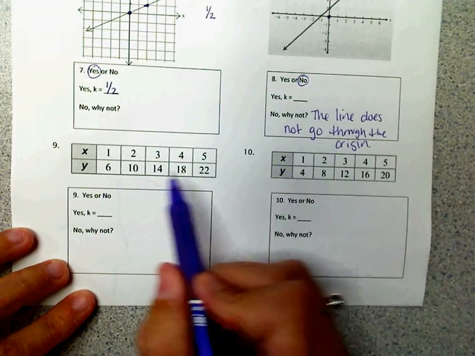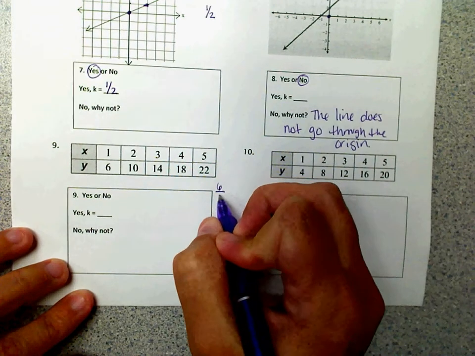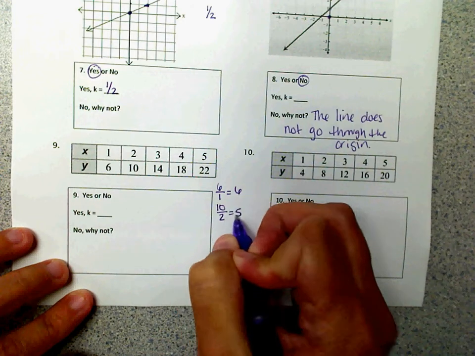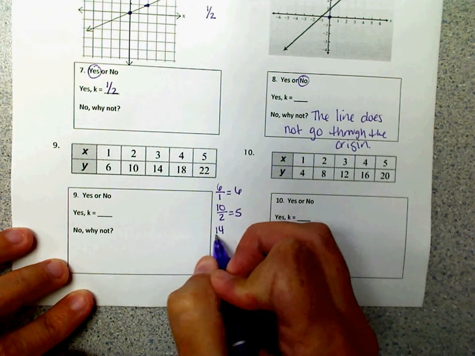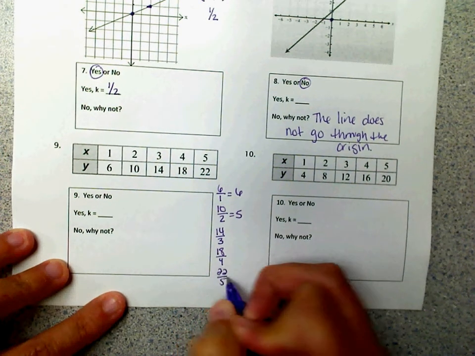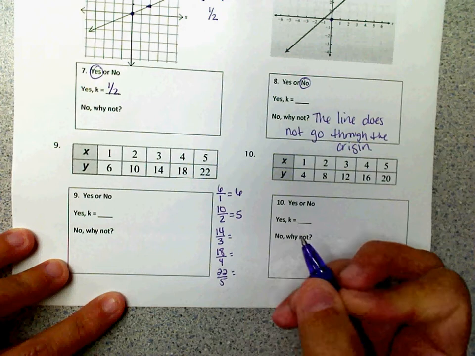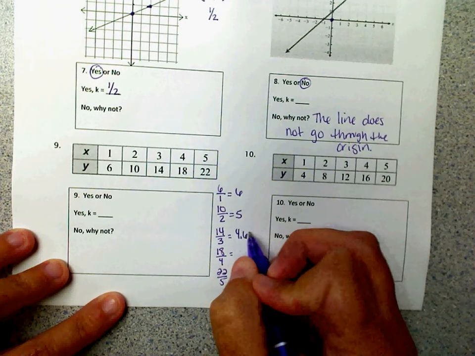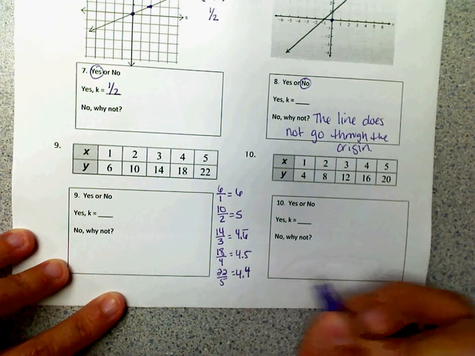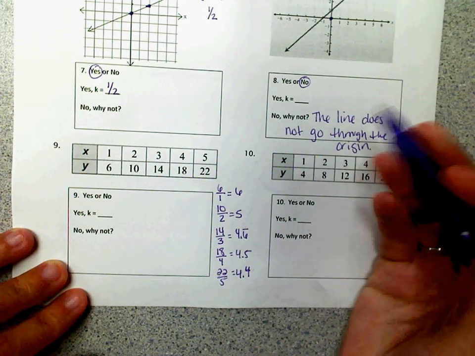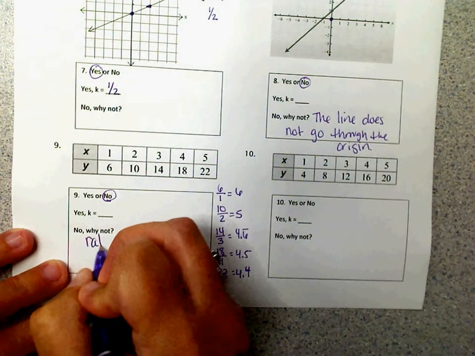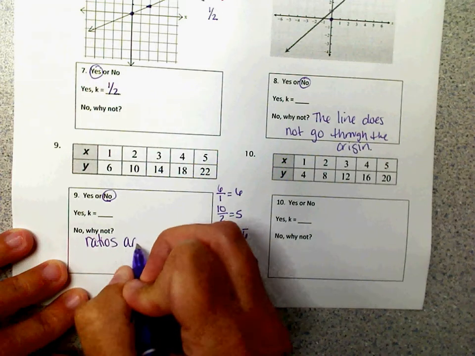To find that ratio, like I said up here, it's just the y divided by the x. So we can go through and say, all right, 6 divided by 1 is 6, and 10 divided by 2 is 5. Well, those aren't the same. So right there, I can tell. We could keep going through and dividing these and write out what those equal. This is like 4.6 repeating. This is 4.5. This is 4.4. So they don't have the same ratio. So I know right there it's going to be no. I can say then the ratios are not proportional.